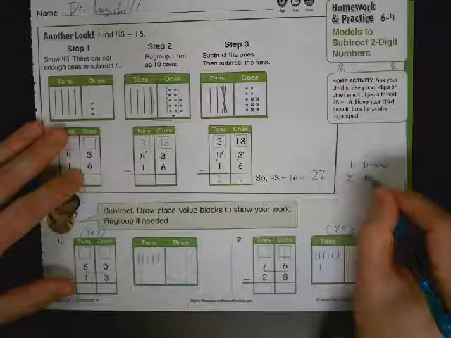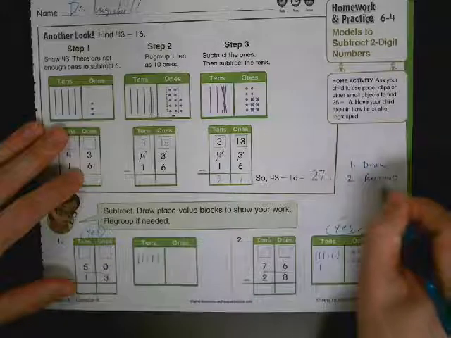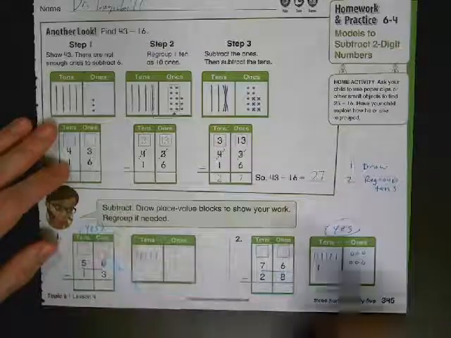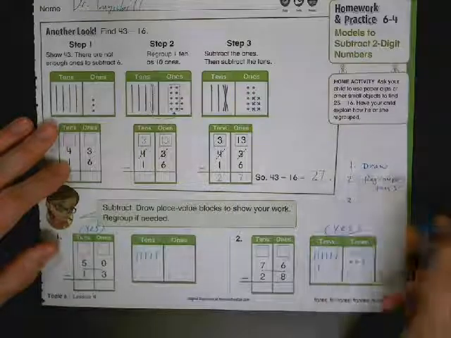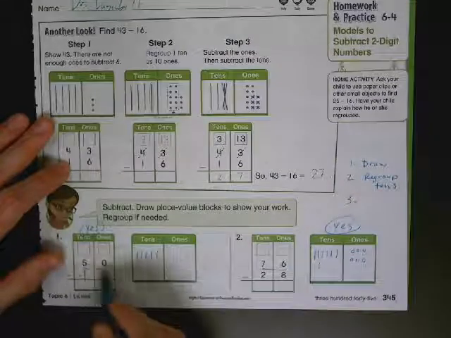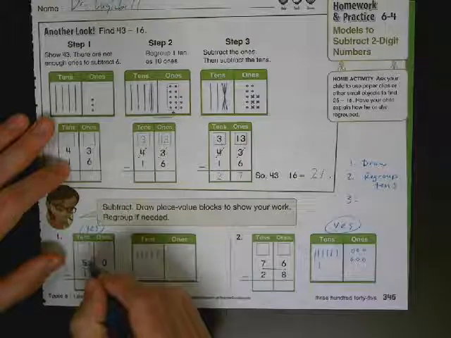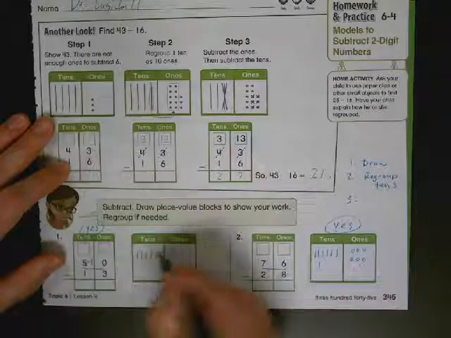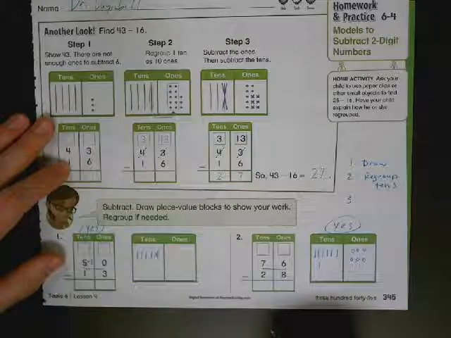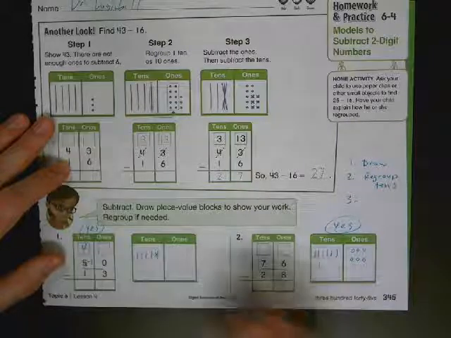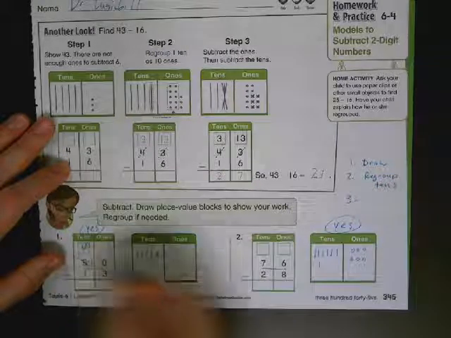Regroup the tens. They're both yes, we have to regroup the tens. That's our next step. So second step, regroup the tens. Well, can't do 0 minus 3, so I have to grab a 10, exchange it. So minus 1, 10, cross a 10 out. Now I have 4 tens. 10, 20, 30, 40. This I don't need anymore. Cross all of it out.